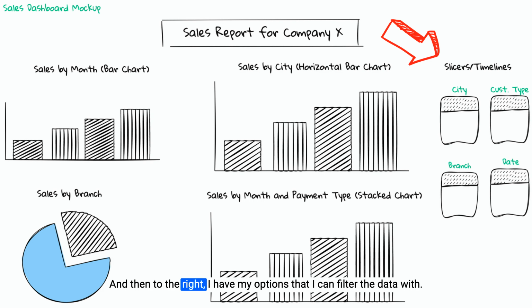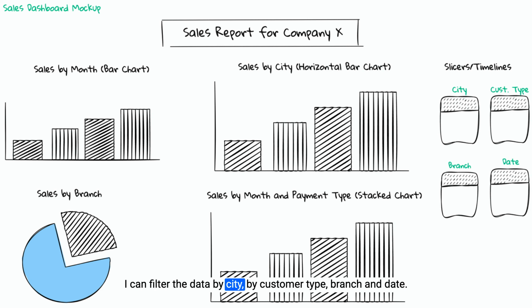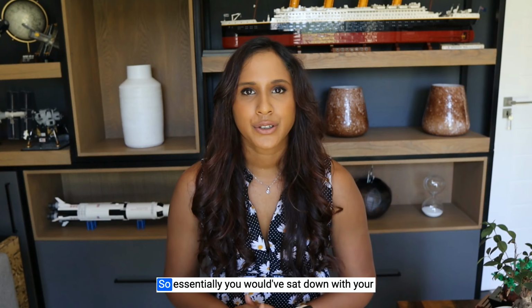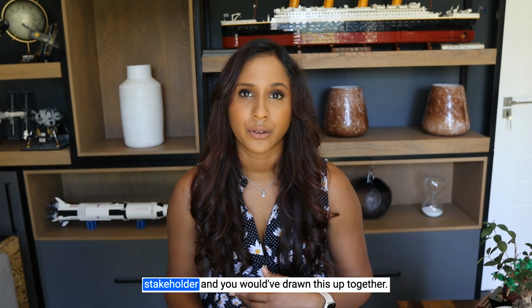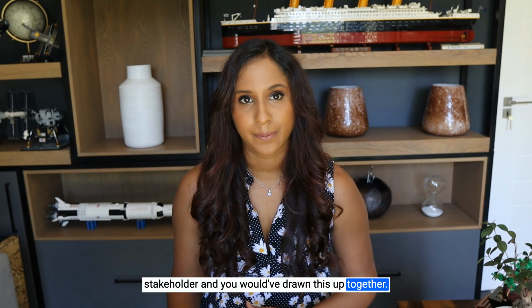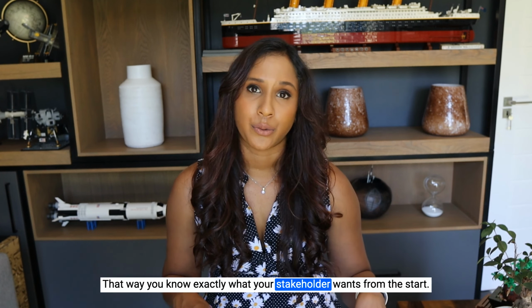And then to the right, I have my options that I can filter the data with. I can filter the data by city, by customer type, branch, and date. Slices and timelines on Excel are basically filters. So essentially, you would have sat down with your stakeholder and you would have drawn this up together. That way, you know exactly what your stakeholder wants from the start.